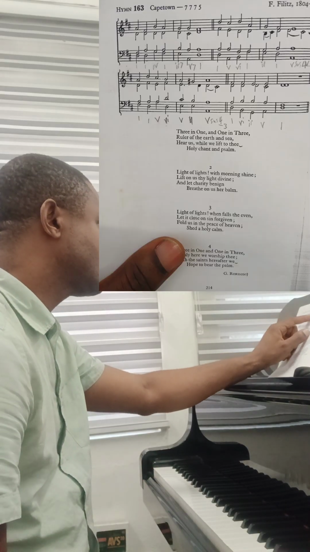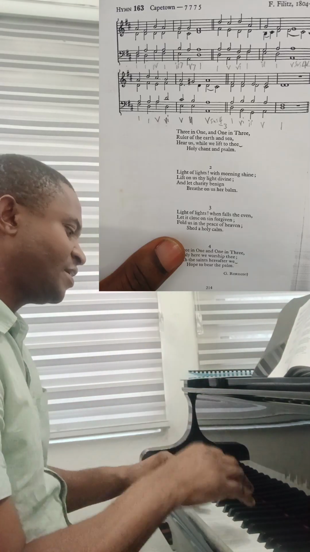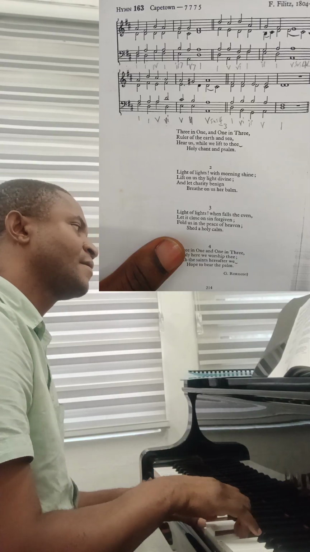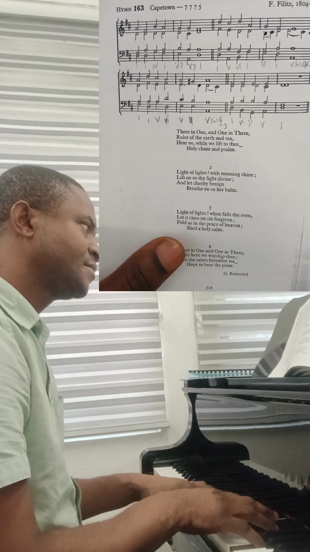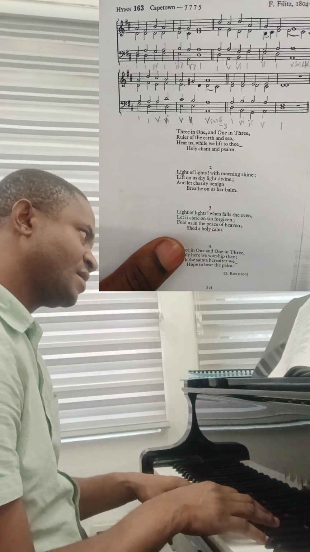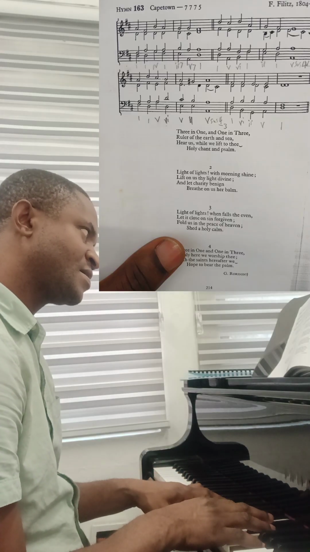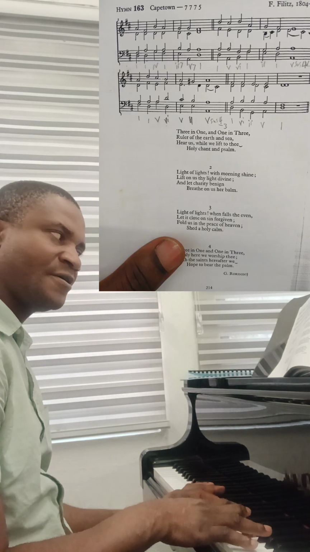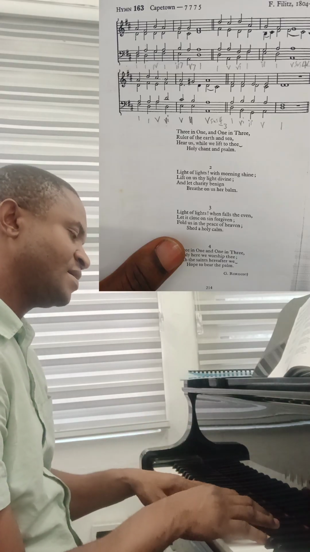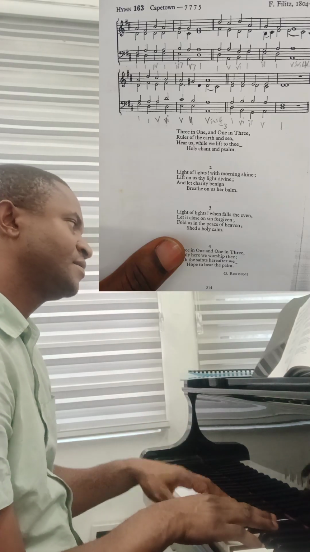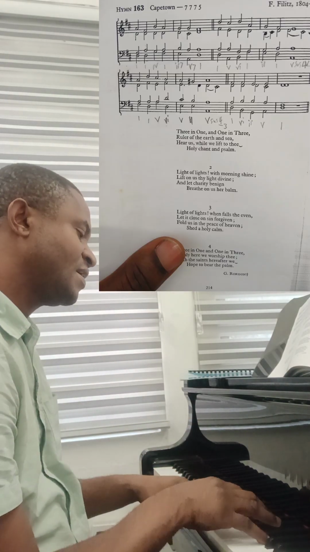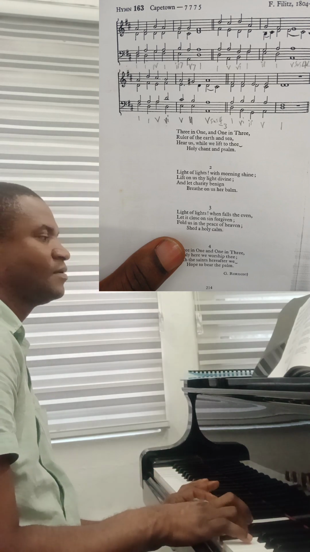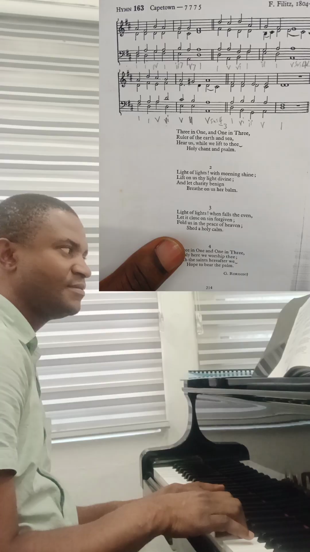So bar 1, 2, 3, 4, bar 4 here, you have chord 7 with these decorations here. That alto part there is a decoration, right? And this is sus4.